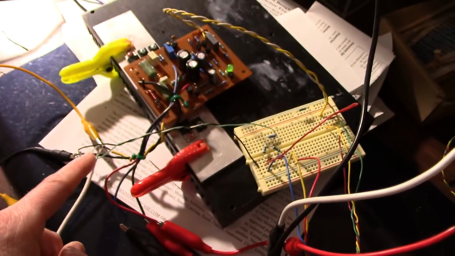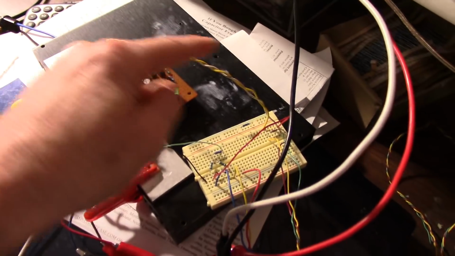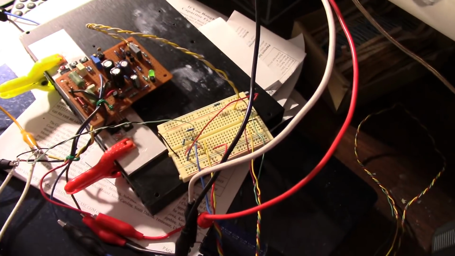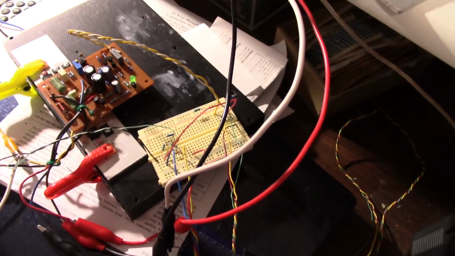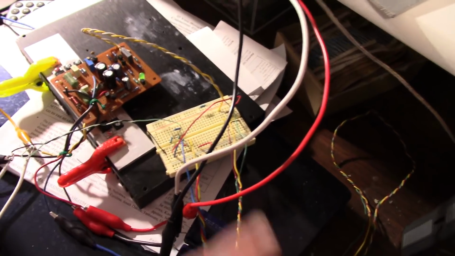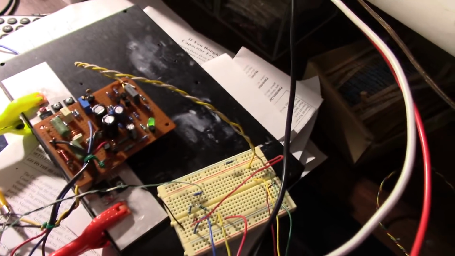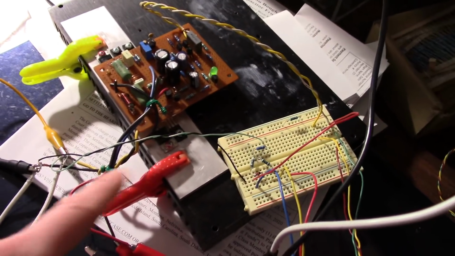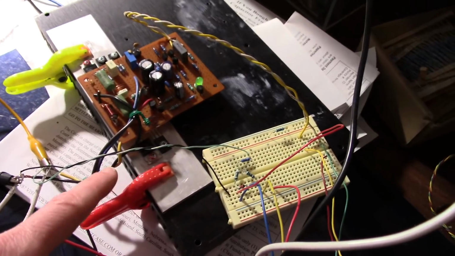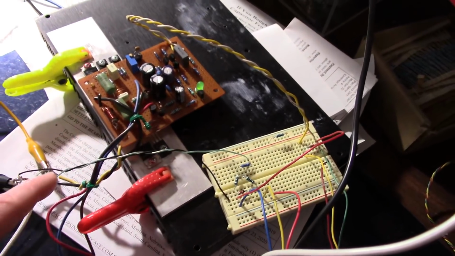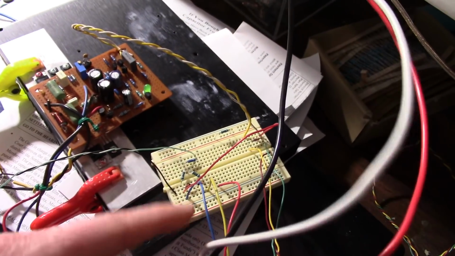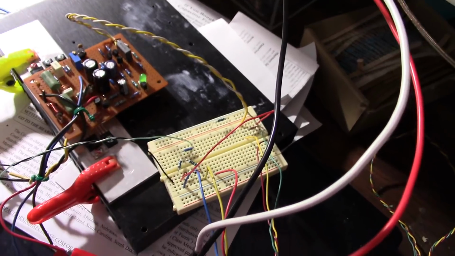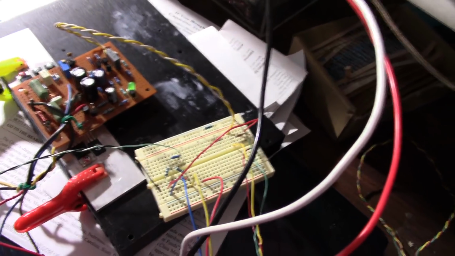So what was the problem? Well, I was taking the ground off the output, the ground off the input, feeding it into the computer. So what's happening, there's a ground loop, and now that the amp's handling higher current, some voltage drop is introduced along these output leads, and it causes a ground loop and causes distortion in the measurements.